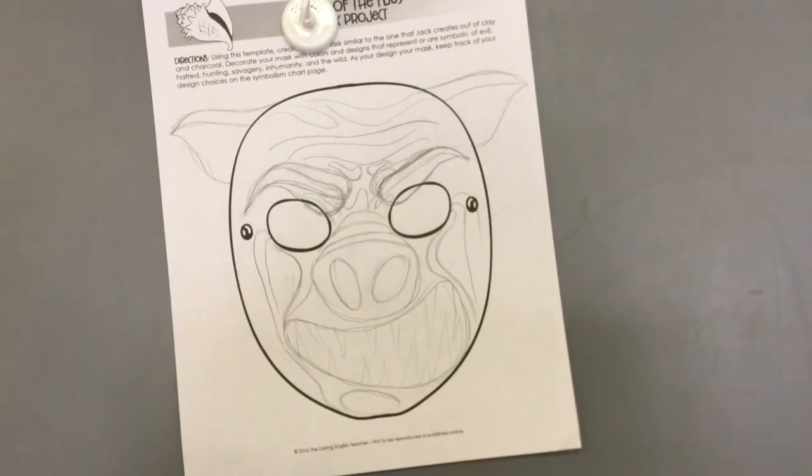And then next week I'm going to get you the mask and we're going to start building. A little bit of paper mache involved in that.